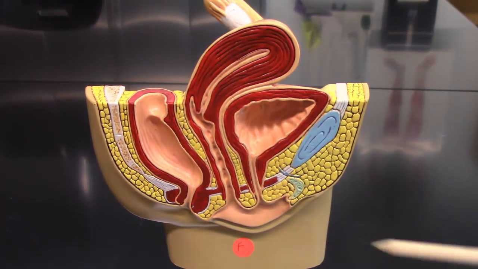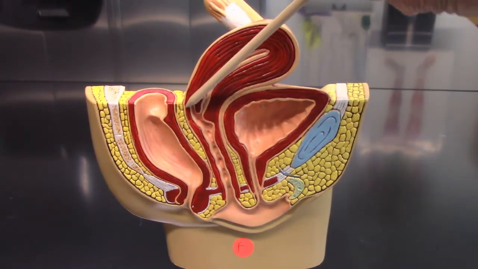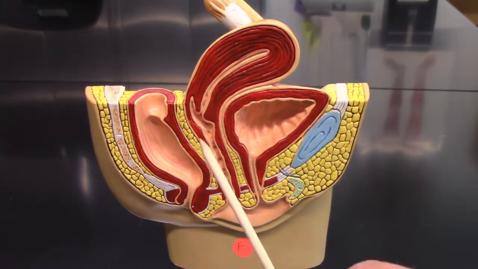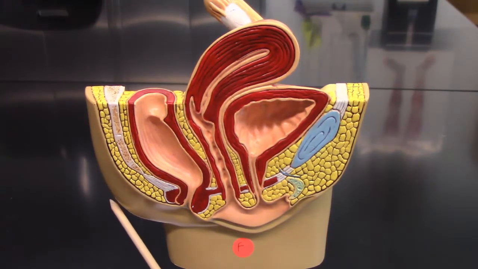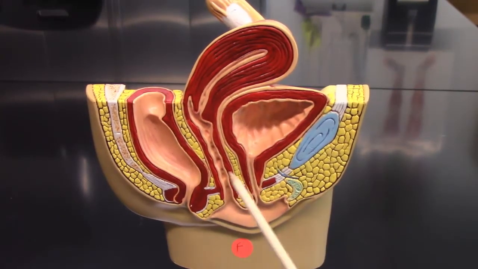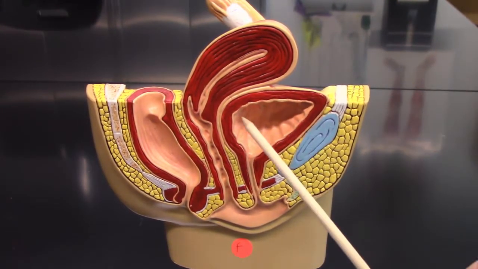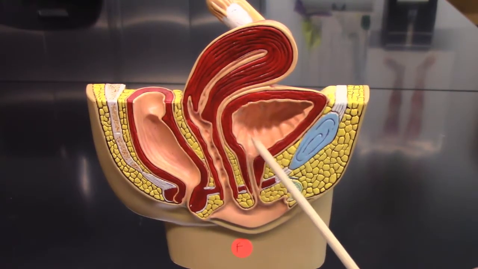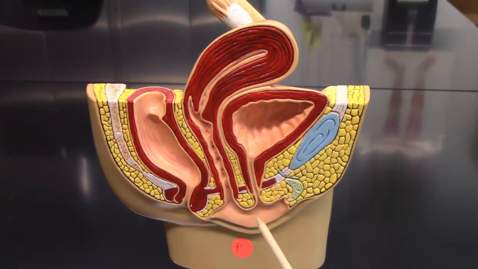Then we come down here, and this is called the area of the cervix. And then we have the vagina. Just to get oriented, this is the posterior of the model, and this is the anterior. This is the rectum. Behind the vagina is the rectum. Here's the anus right down here, and in front of it is the urinary bladder, and then there's the woman's short urethra. So that's the female reproductive system.